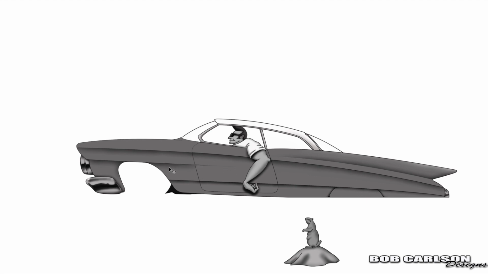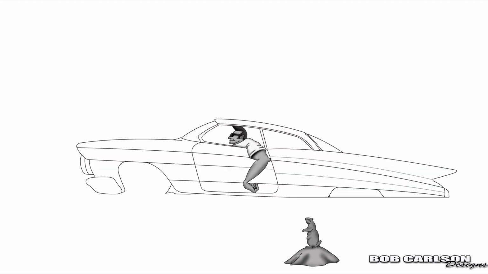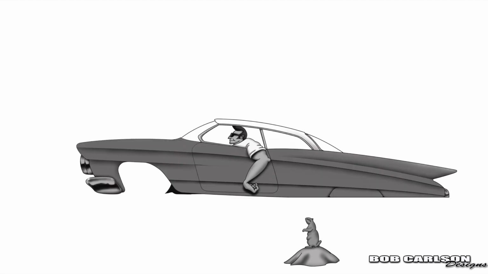Same with down here along the door. See this crease that runs out on the door? We have that gray panel there. So when the color gets on the car, that line virtually disappears. Well, that's it. We also selected these areas again with the magic wand tool.